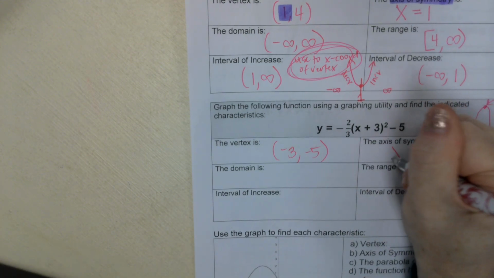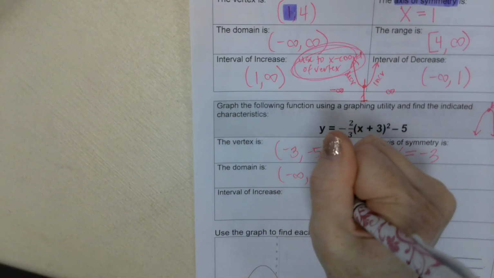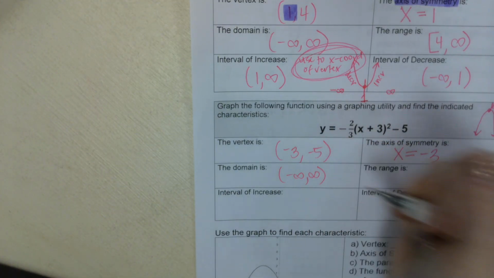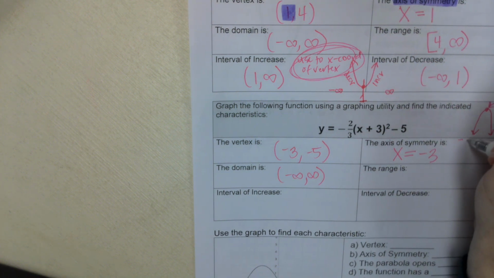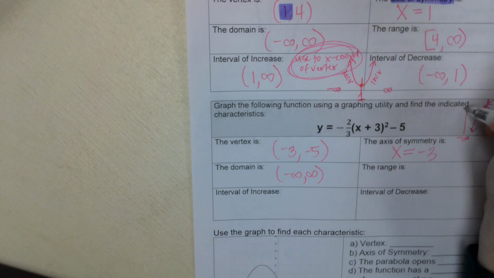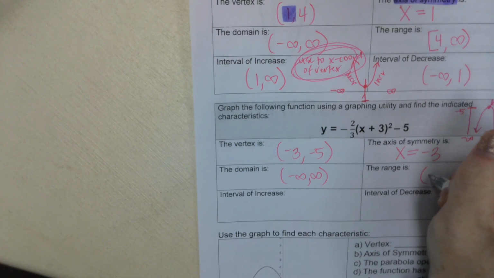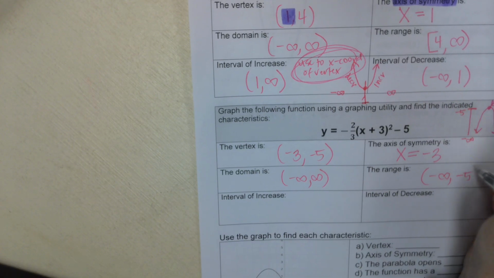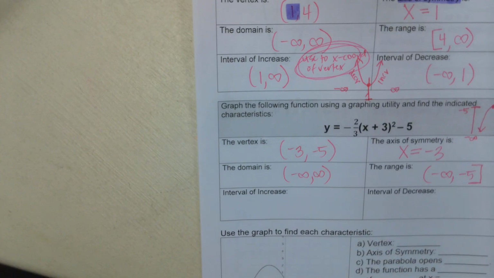What is my axis of symmetry then? X equals -3. The domain, once again, is -infinity to +infinity because there's no break from left to right. And this time, my graph is coming from -infinity, and where does it stop? -5. So I'm going to say -infinity to -5, and that -5 is included. It's part of the graph.